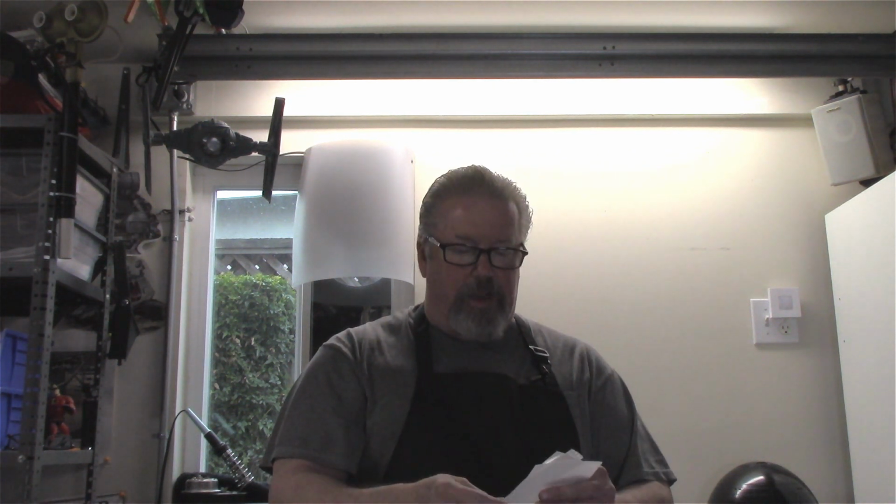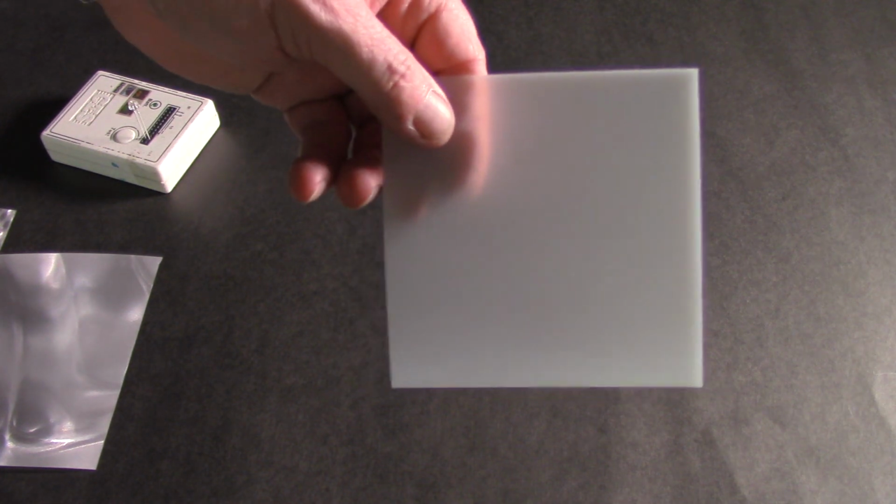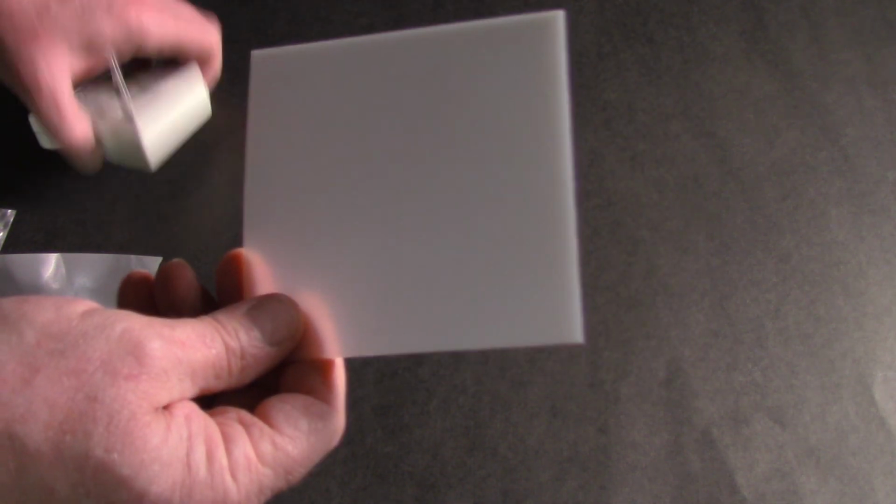So let me go set up a little test set so you can see a little bit of what these materials look like under an LED lighting situation. Okay, in this lighting situation, I've dimmed down the lights here in the shop to less than half of the light capacity, just so you get a better idea of what this material looks like when it's actually in effect with the light itself.